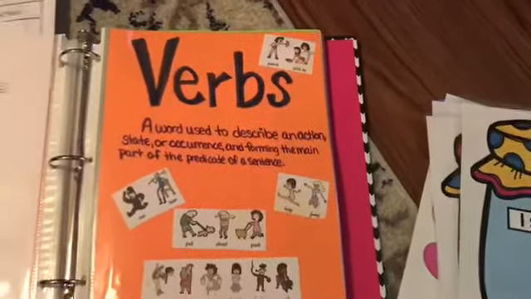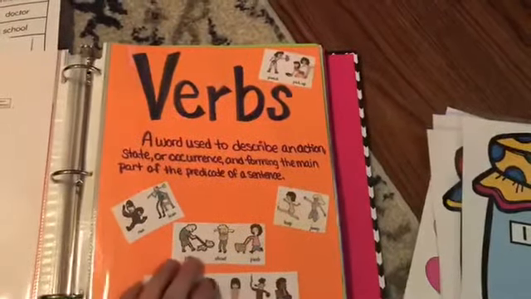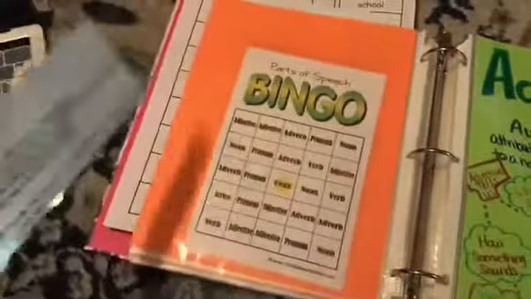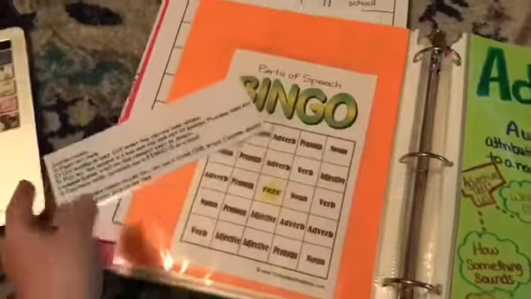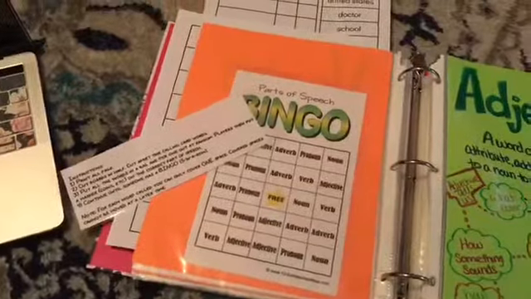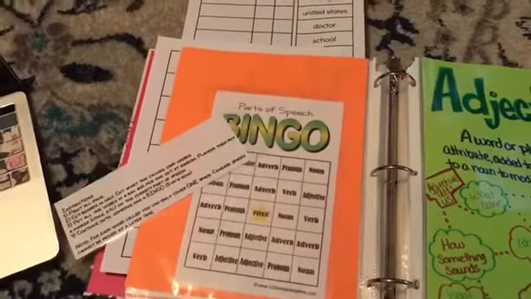A word used to describe an action, state, or occurrence and forming the main part of the predicate of a sentence. And then we'll have a bingo game. This bingo game is used for a couple different ones. So you have a bunch of cards, which is in another one, and you would call them out, and then they would try to get a bingo by finding adverb, verb, noun, pronoun, adjective.